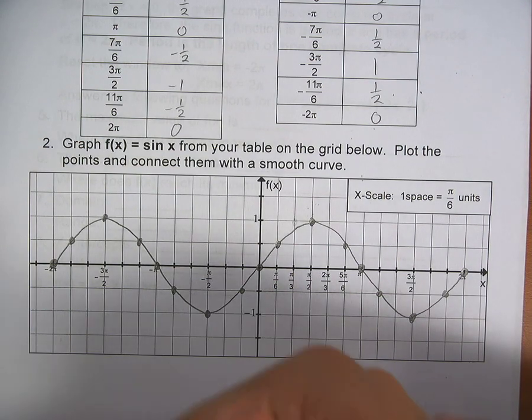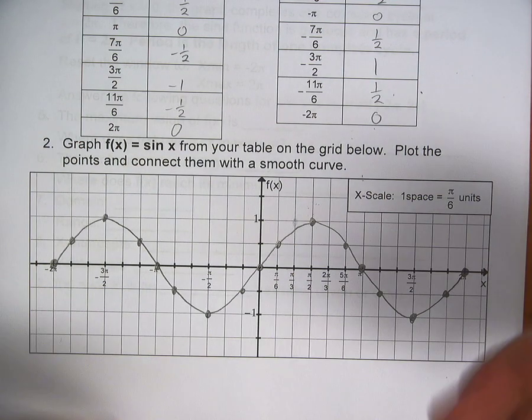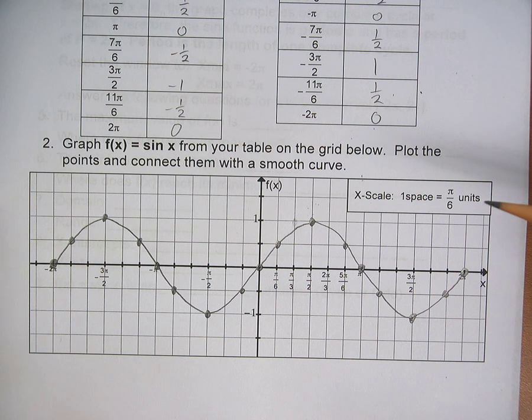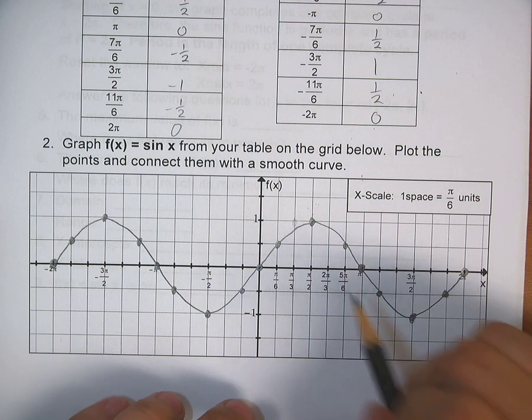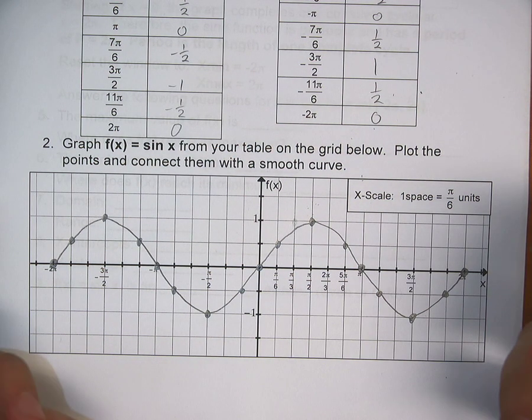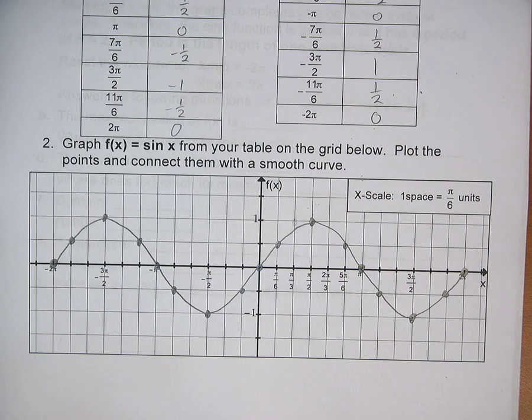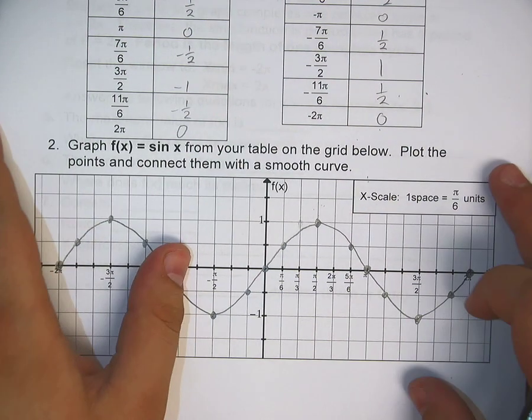All right, so that's called the sine wave. Now you've probably heard about the sine wave a couple of times. If you're in physics, you've probably seen the sine wave already. If not, there's no worries. Here's your sine wave. It's pretty, isn't it?